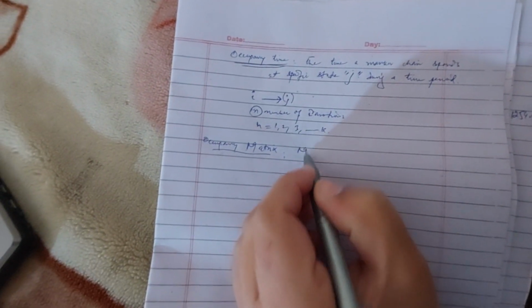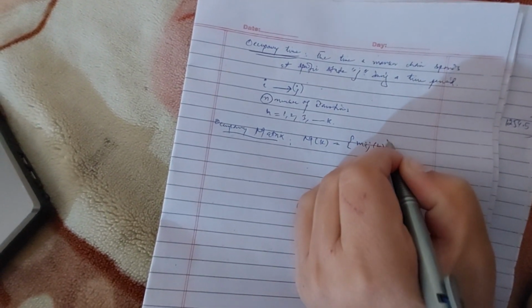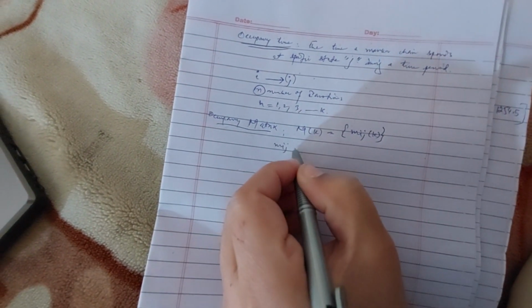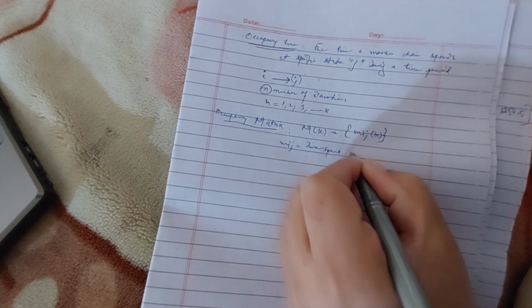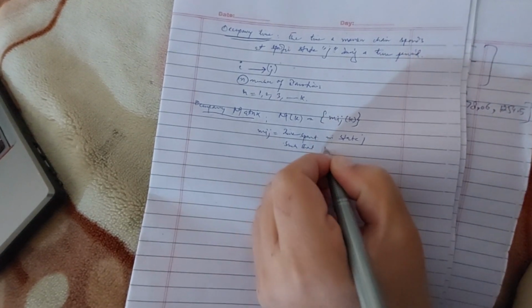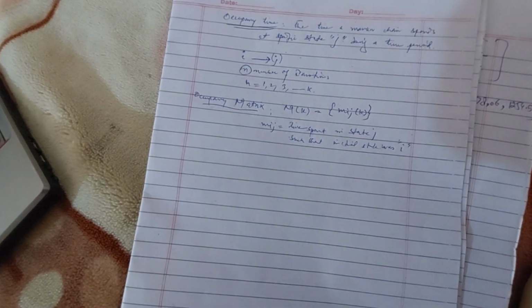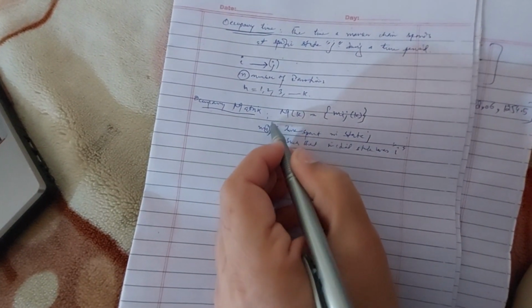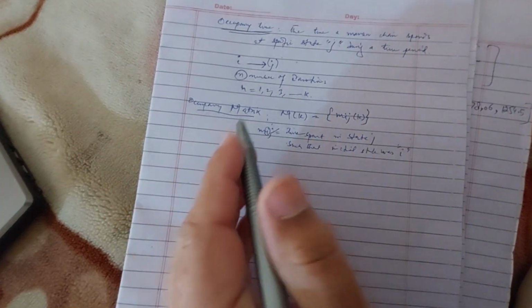Okay, this is defined by M_k, and it is equal to M_ij(k), where M_ij is equal to the time spent in state J such that the initial state was state I. Okay, the initial state is state I and the final state is J. So the time spent in this state J while the initial state was I is called the occupancy time.